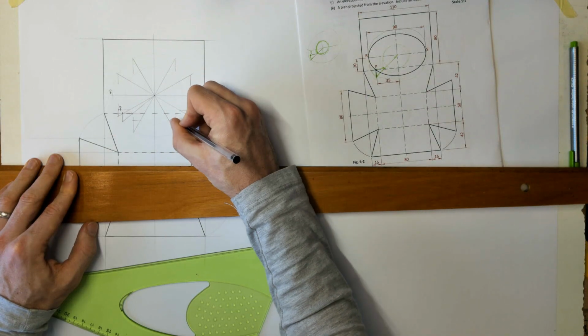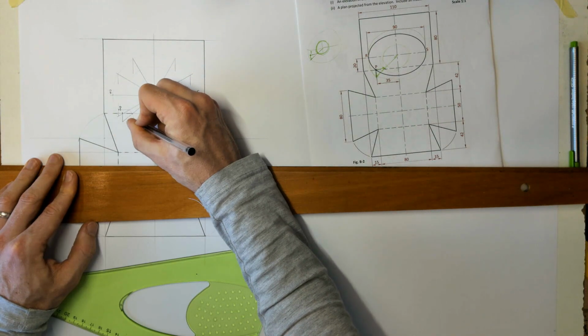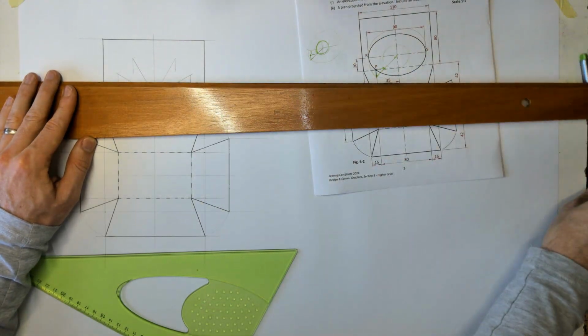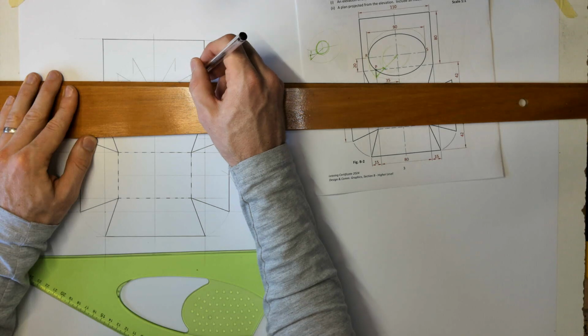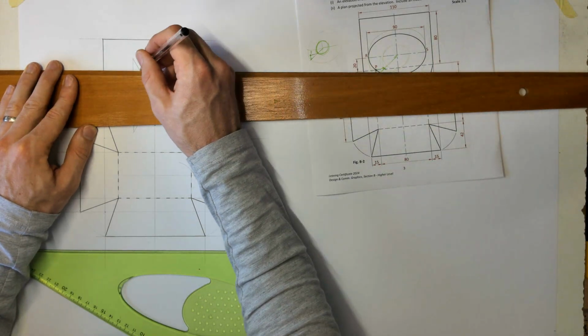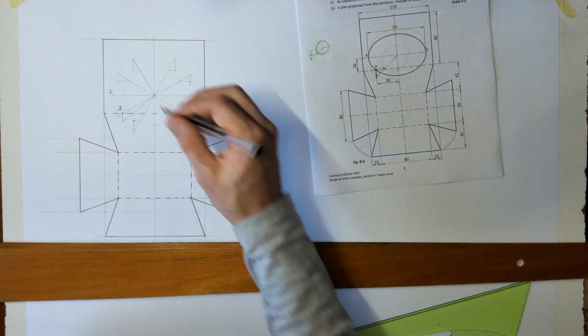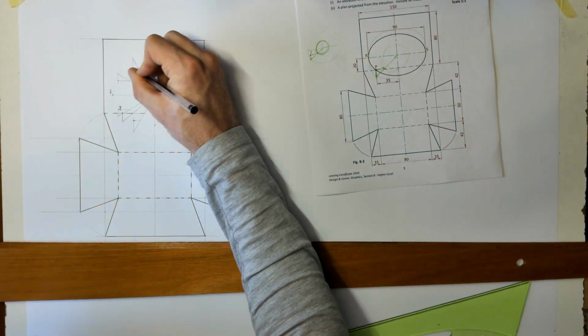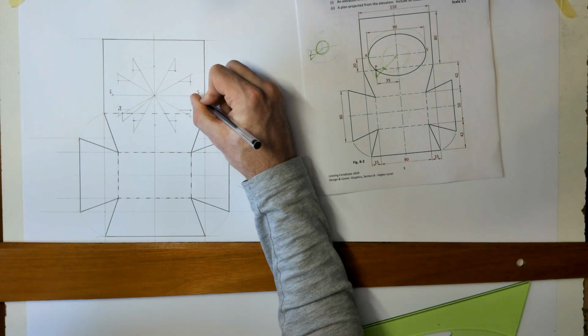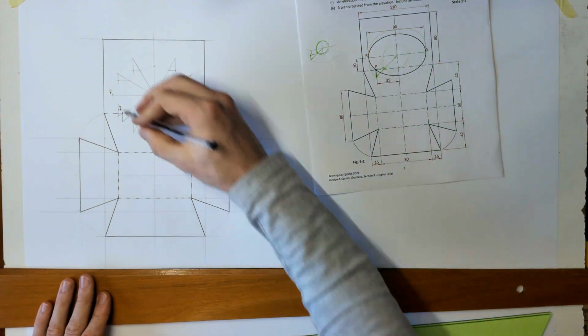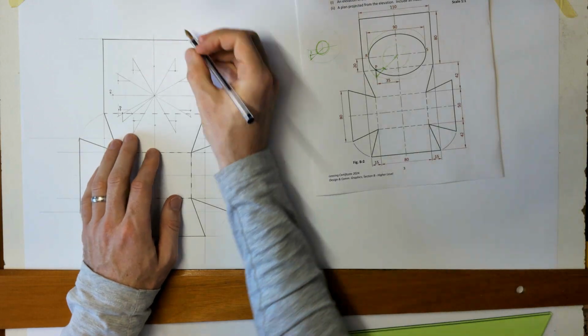right, so we're finding points around like so. Okay, point R is a point. Okay, and P is obviously a point there. So we'll draw our freehand curve.